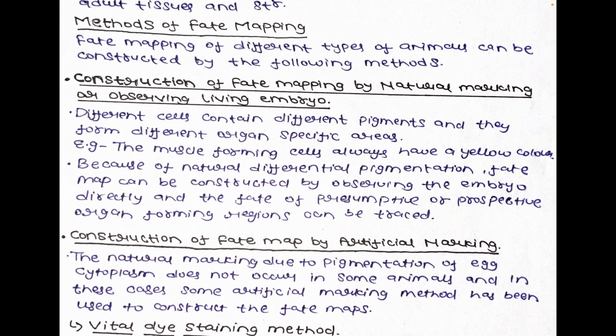Naturally, nature sometimes provides the marker for free. When it doesn't, we supply one artificially. So the methods split into two broad families, natural marking and artificial marking. In natural marking, we use the embryo's own pigments, but in artificial marking, we use vital dyes, carbon particles, and genetic markers. So let's take them in turn.